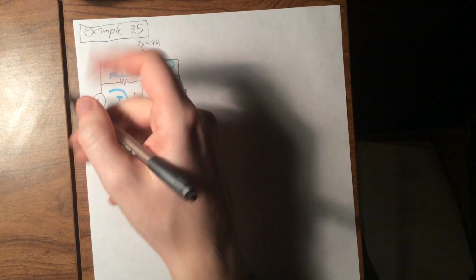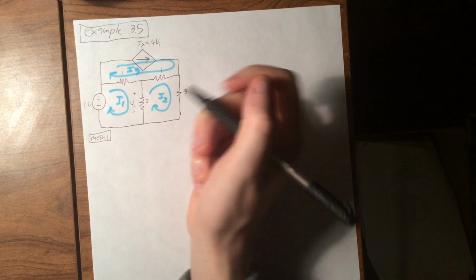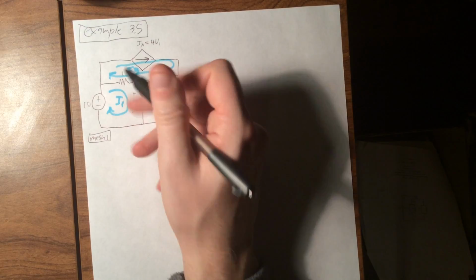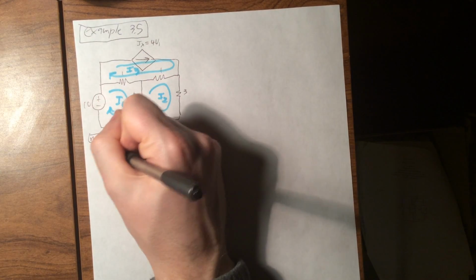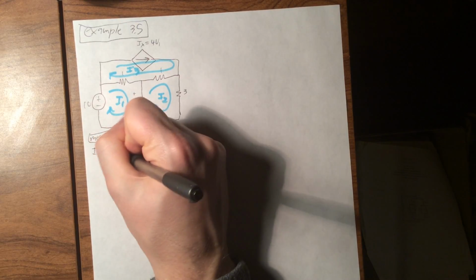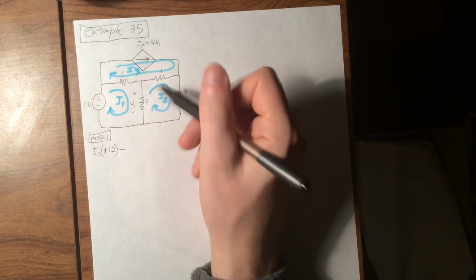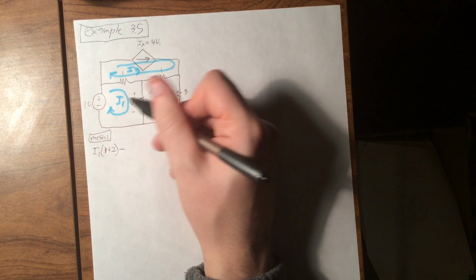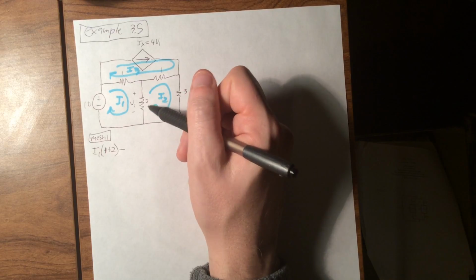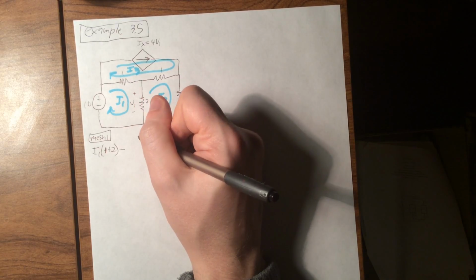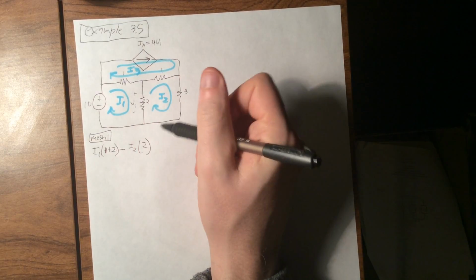Now let's solve it. Mesh 1. We've got I1, and then the things that touch it, which is 1 plus 2. Anything that touches mesh 1, you get I2 going through this one, so it's negative because it's going backwards. We've got an I2 times 2.